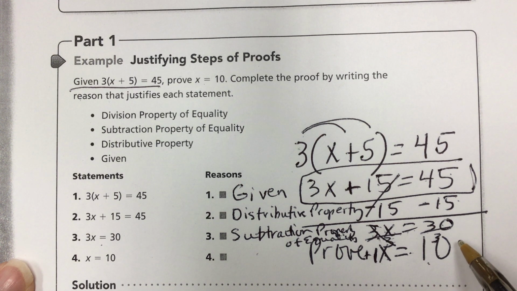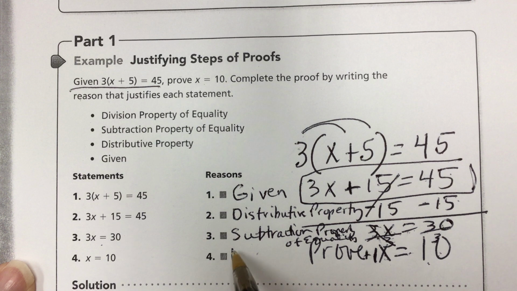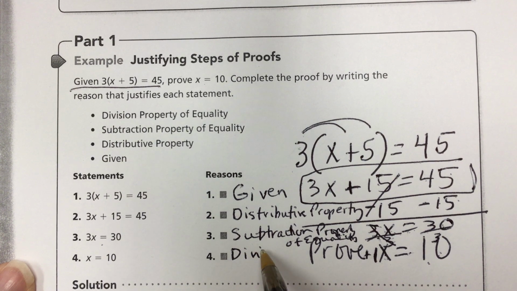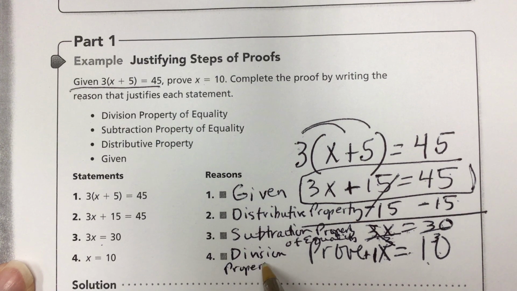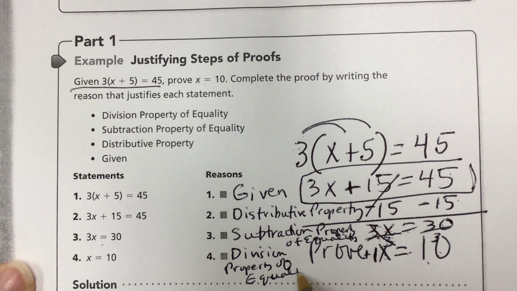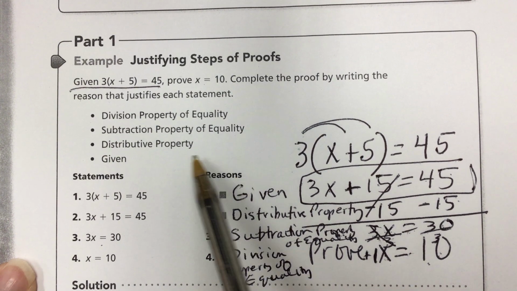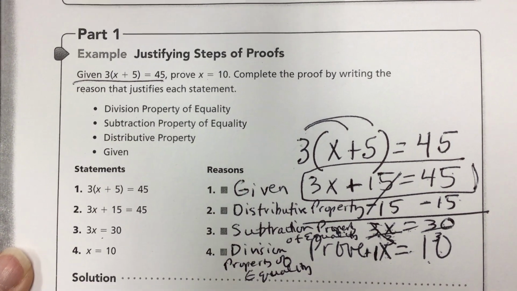So the reason for me being able to go from 3x = 30 down to x = 10 is I divided both sides. So your last and final reason is division property of equality. Okay, that's listed right up here, division property of equality.